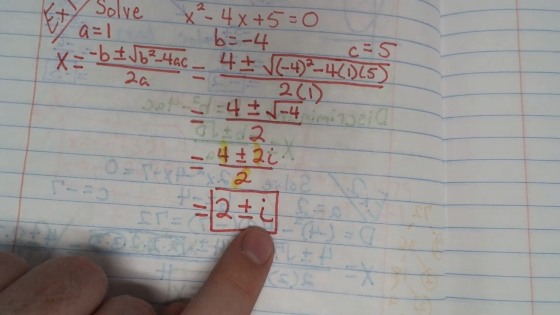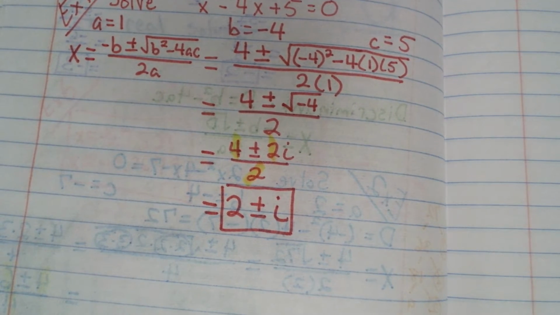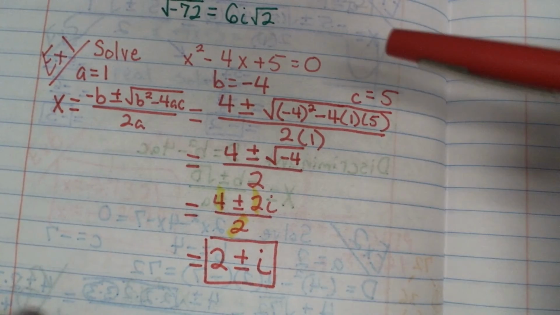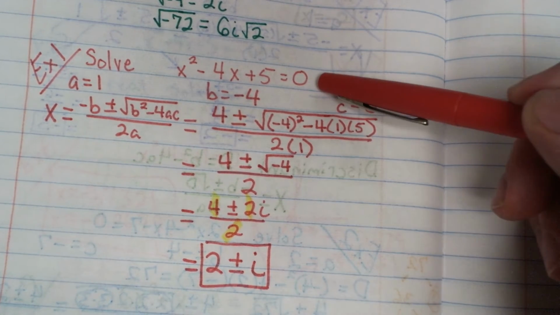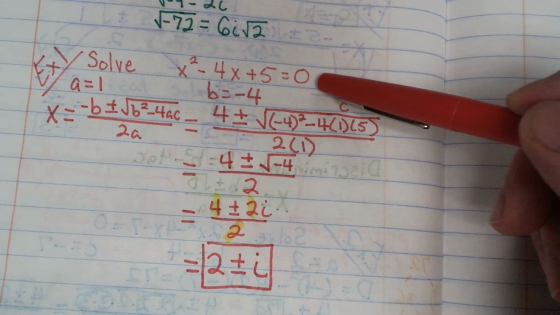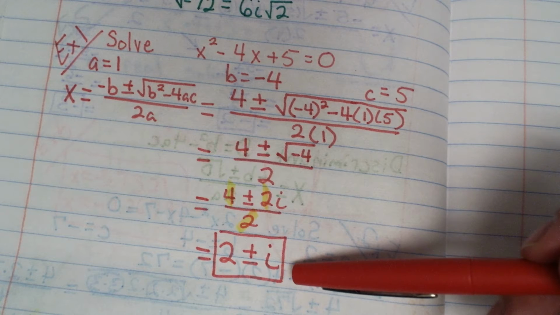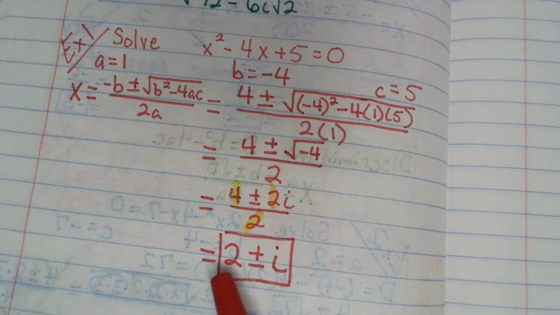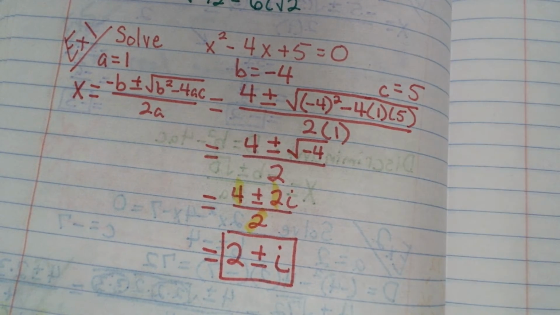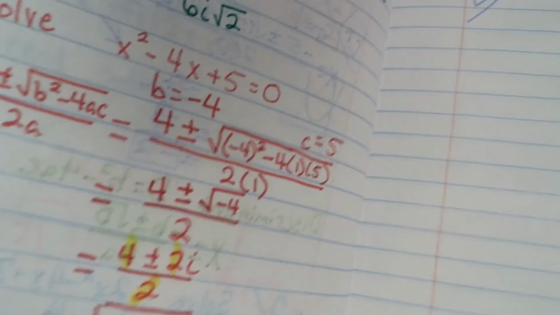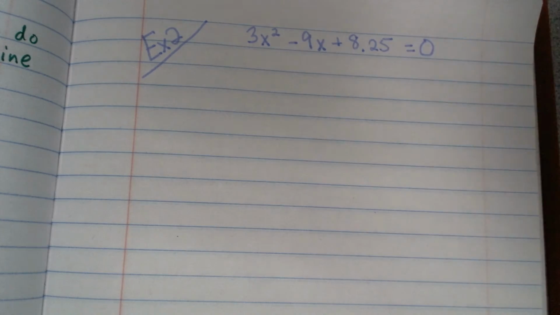Division by 1 just leaves you with the same thing. So we've got 2 plus or minus i for our example. So while this equation has no real solutions, there's not a real value for x that we can substitute in to make it true, we do have these two imaginary solutions, 2 plus i and 2 minus i. And then I'll just do one more with you today, and we can call this video done.